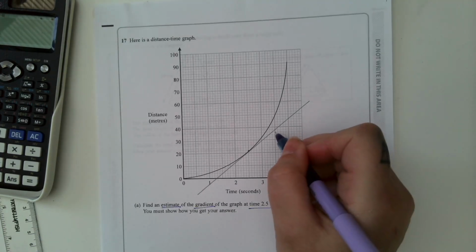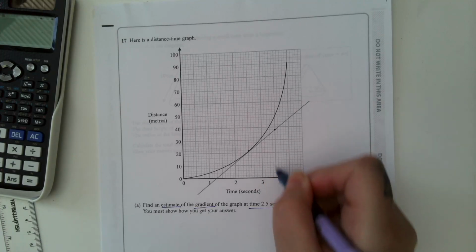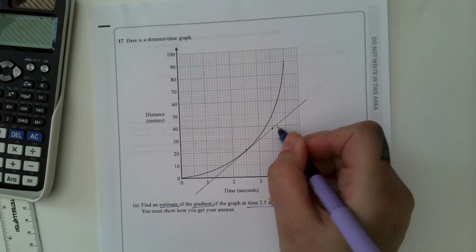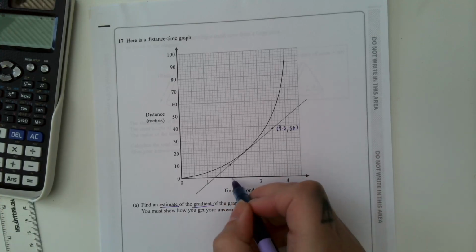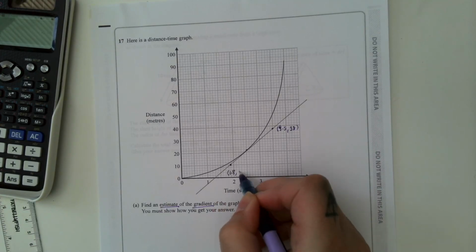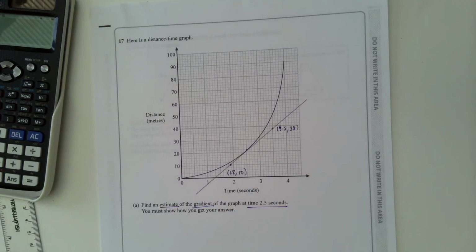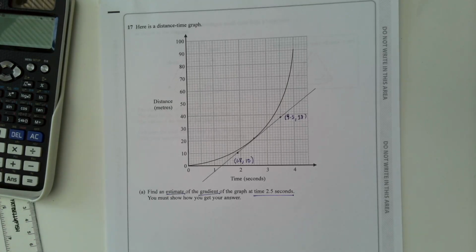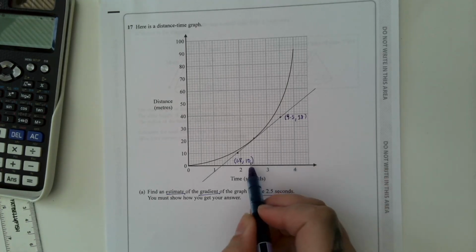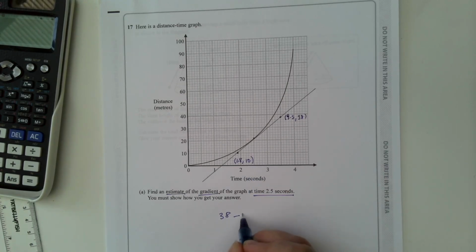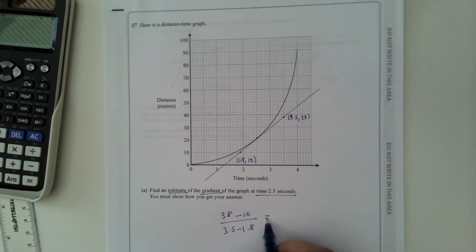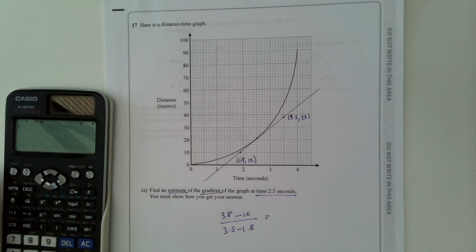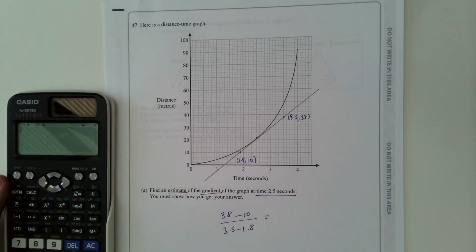Okay, so let's pick 2 points. So that is 3.5, 38, and then if we go with this point here, it's 1.8, 10. So now we can work out the gradient of this line. We're going to do the change in y divided by the change in x. So the y coordinate is 38 and 10. So we're going to do 38 subtract 10 over 3.5 subtract 1.8. Remember, it's an estimate, so there will be a range of values that you can take from this, okay?